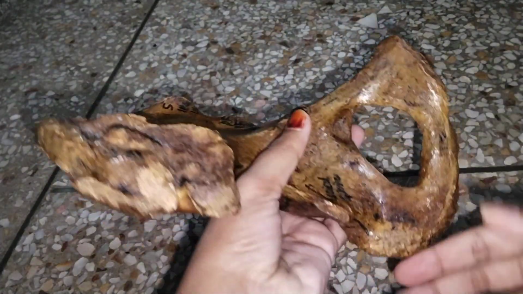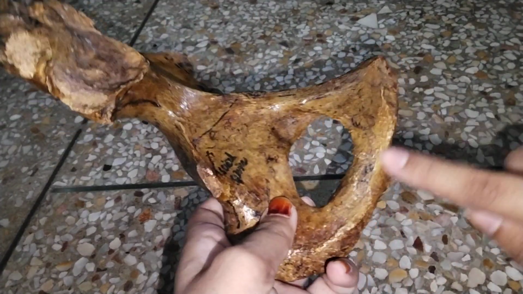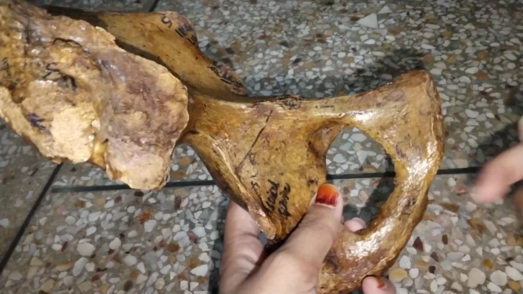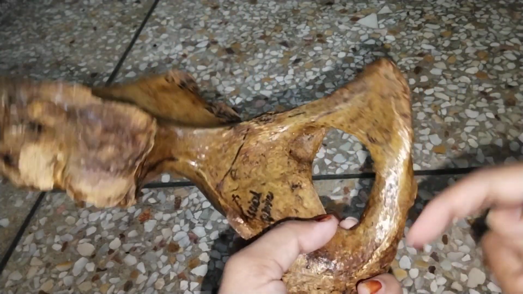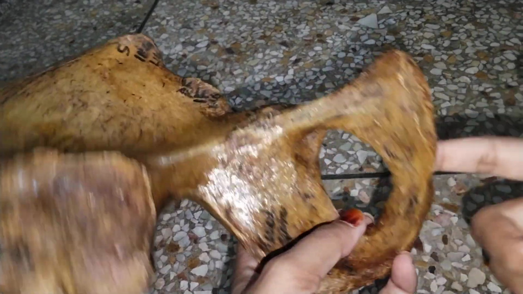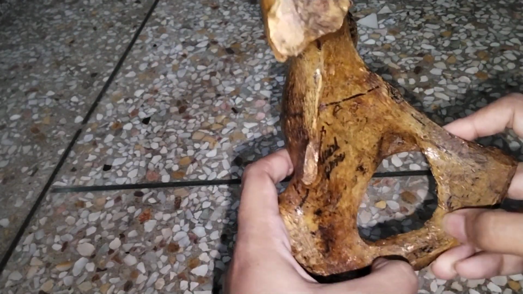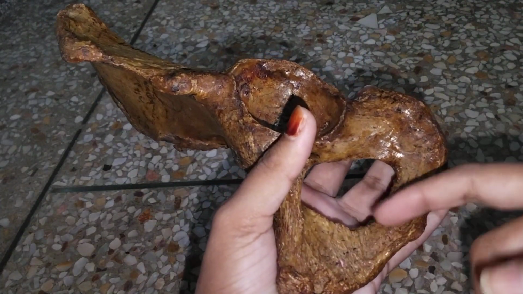Now if we talk about the conjoint ischiopubic rami, it has two borders and two surfaces: an upper border, a lower border, an outer surface and an inner surface. The upper border forms a boundary of the obturator foramen, and the lower border forms the pubic arch. The inner surface is divided by two ridges into upper, middle and lower areas. The outer surface is rough for the attachment of muscles.